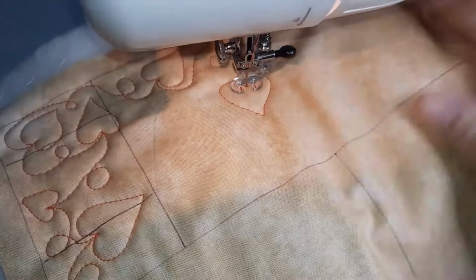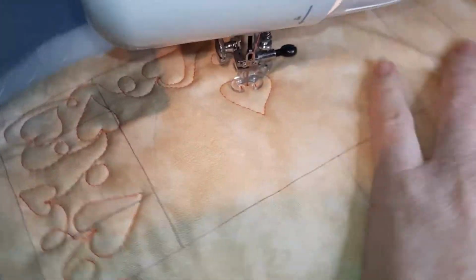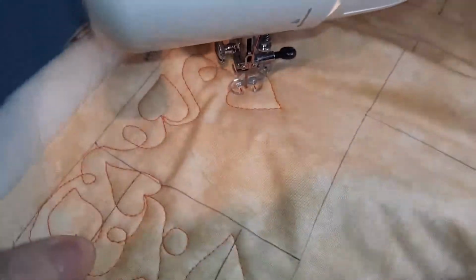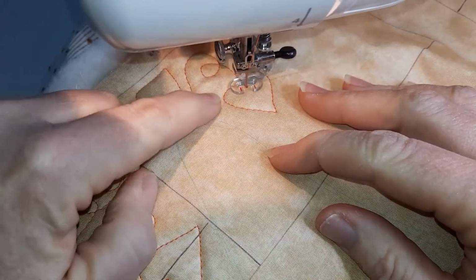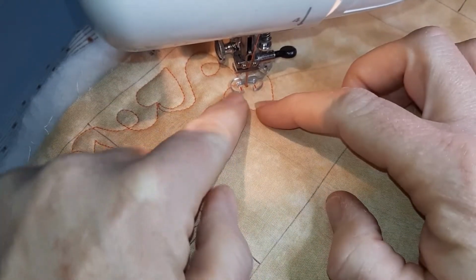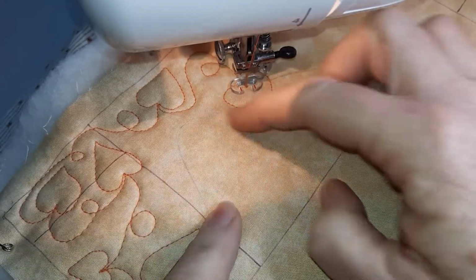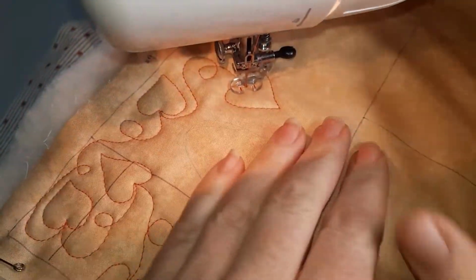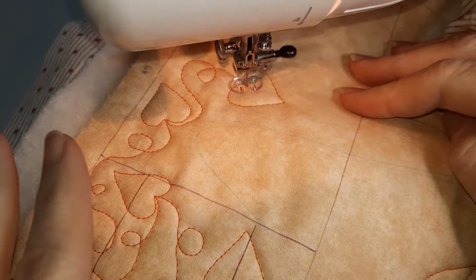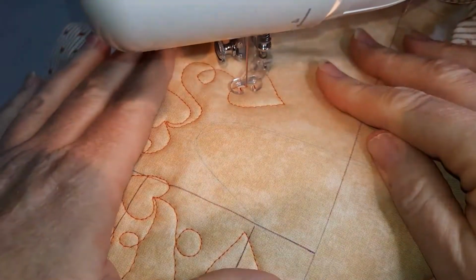So a heart and a loop seem to be the easiest way to do this design. Now this space here, you can see I've left this because I need to get back out to come back over here. So do leave yourself space to travel.